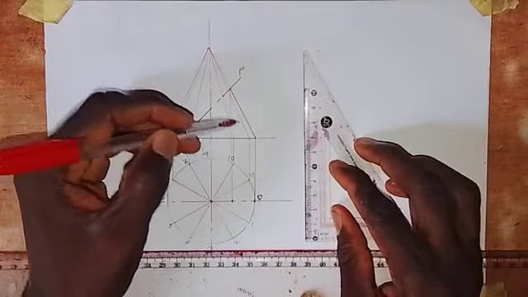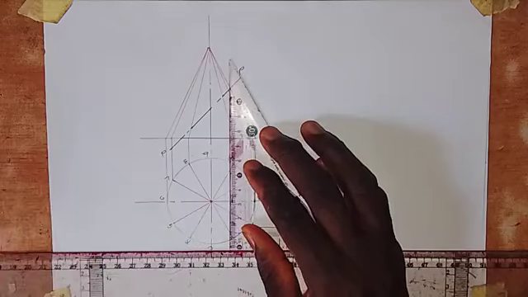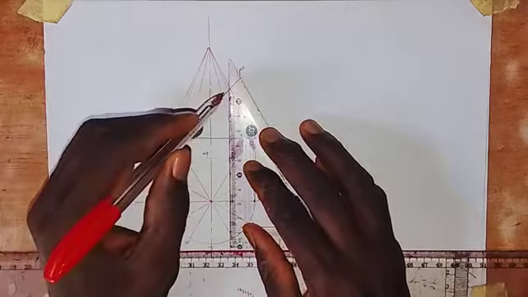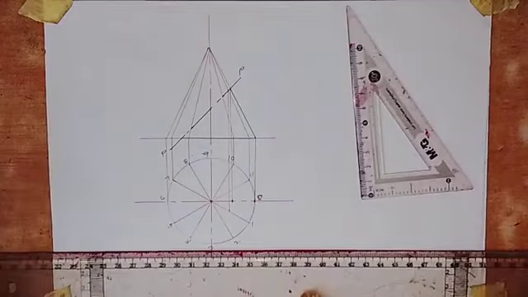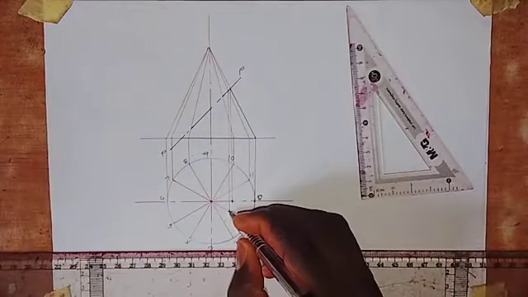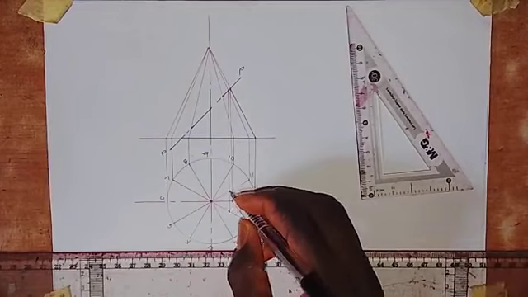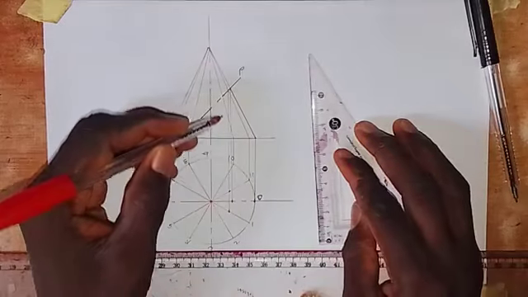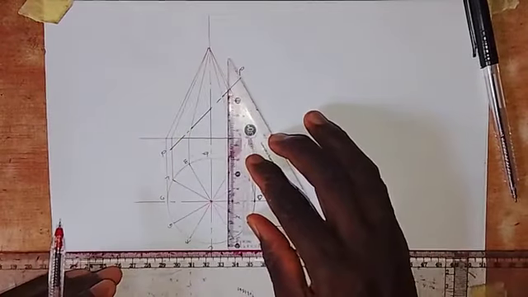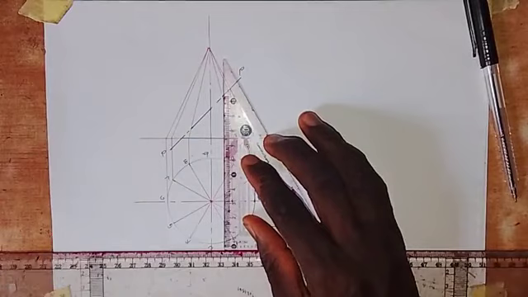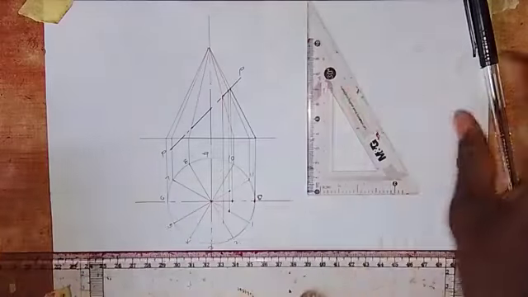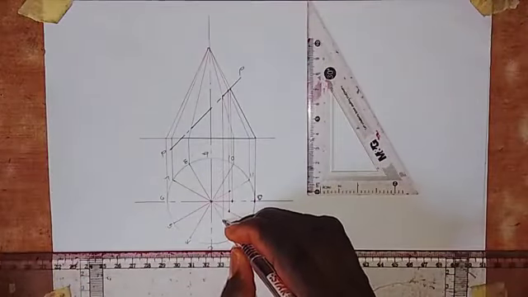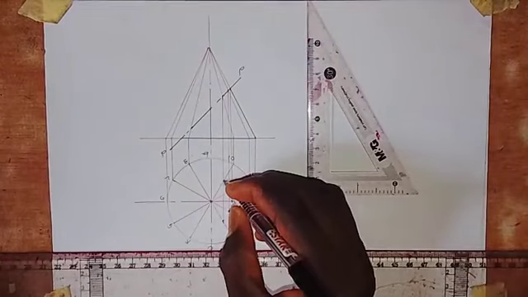Then we come to this point. This is for 1 and 11. We come to this point where the cutting plane touches line 1, 11. So we have to project a vertical line down into the plan. So it comes down like this, okay? This line touches 1 at this point, and it touches 11 at this point. Then we come to this point, which is for 2 and 10. So move to this point, okay? Then draw a vertical line from here, touching line 2 at this point, and it touches 10 at this point here.